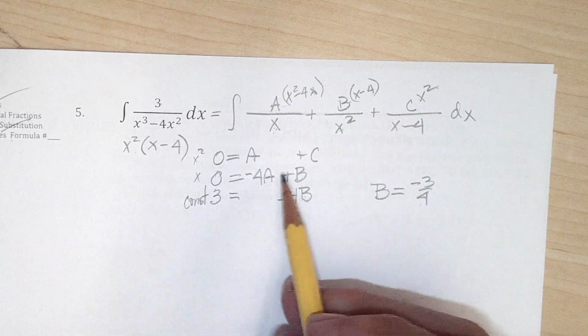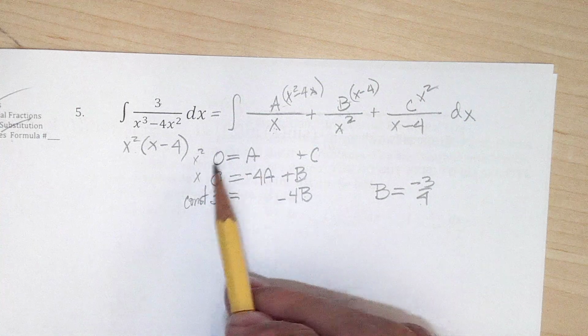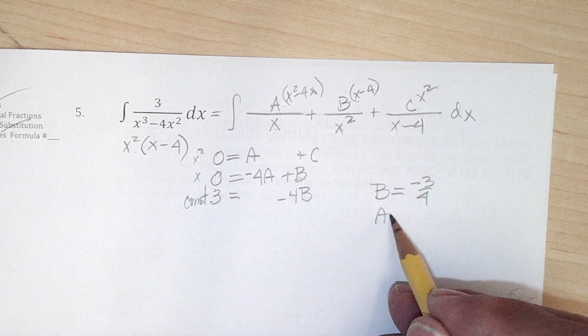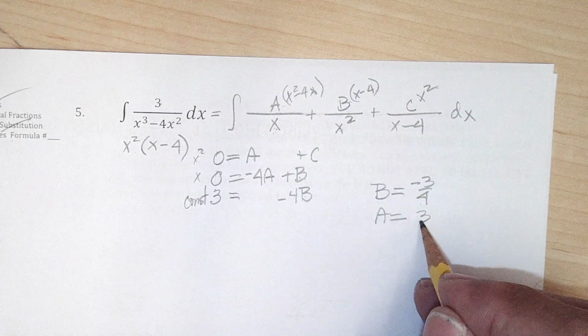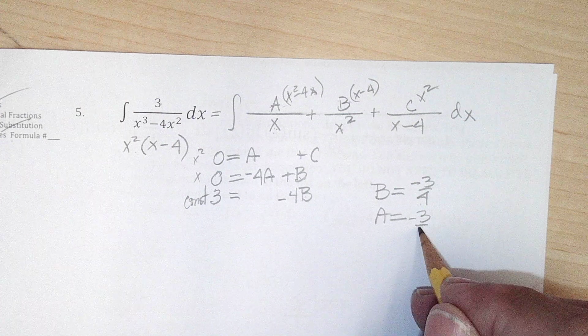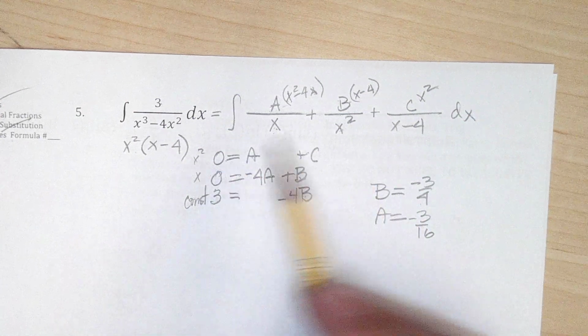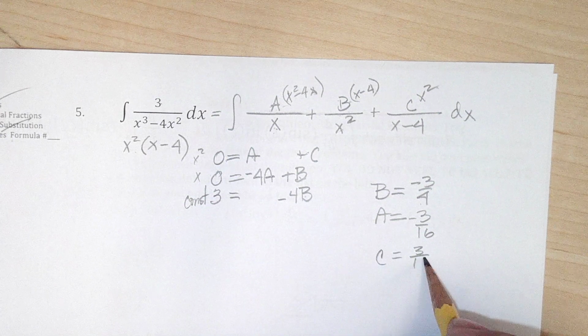If b is -3/4, I can add it to the other side, then divide by -4, and I get a has to be -3/16. And if a and c add to be 0, c must be +3/16.